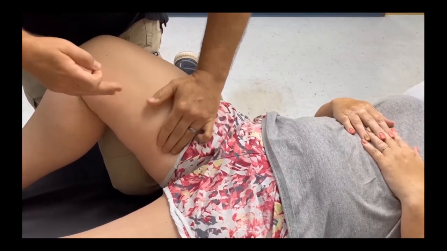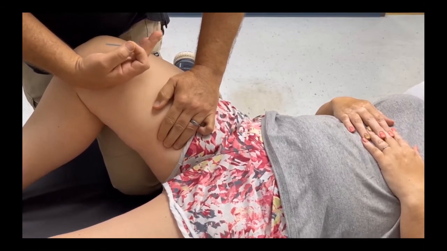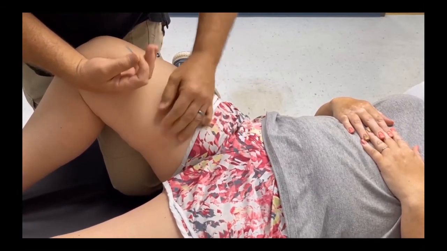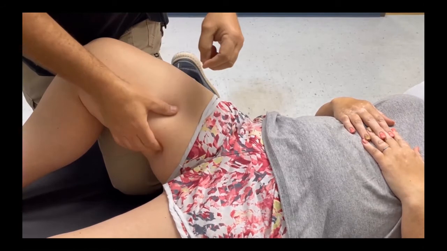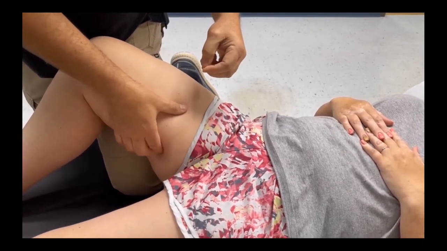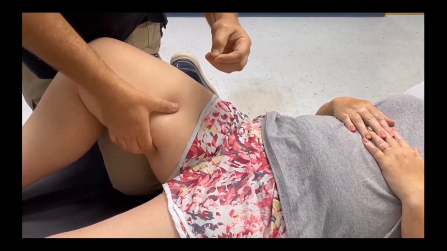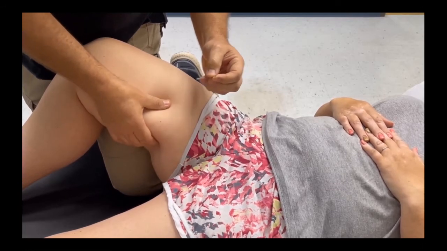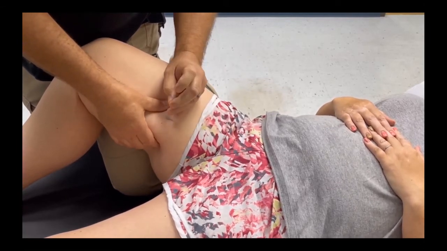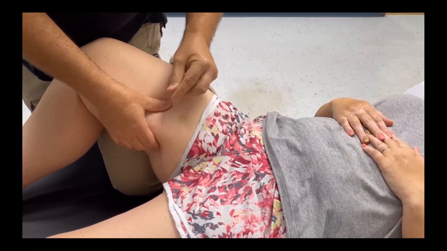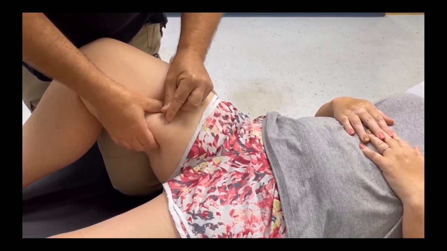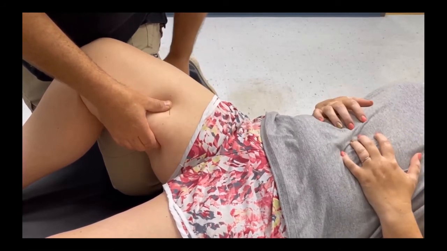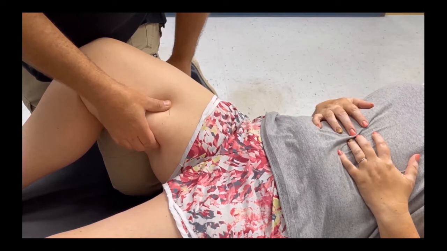So whenever we get to the advanced course, we'll dry needle Adductor Magnus with other muscles in a little bit different form. Rarely is Adductor Magnus just a problem by itself. But if you do want to isolate Adductor Magnus, we'll include the other adductors as well. This is just a nice, quick, easy way to needle into that one specific muscle.